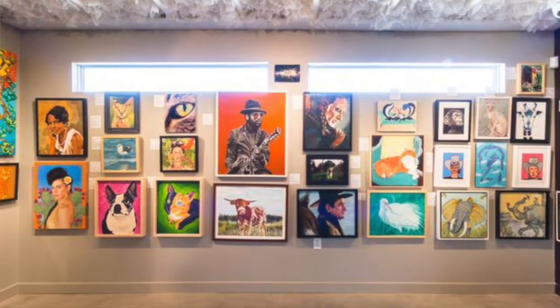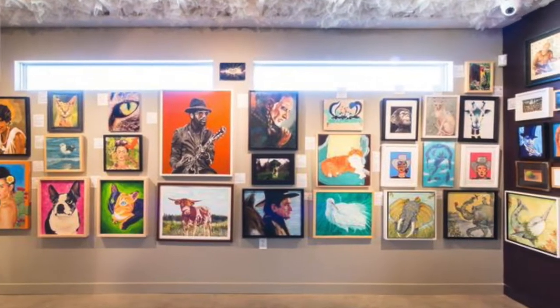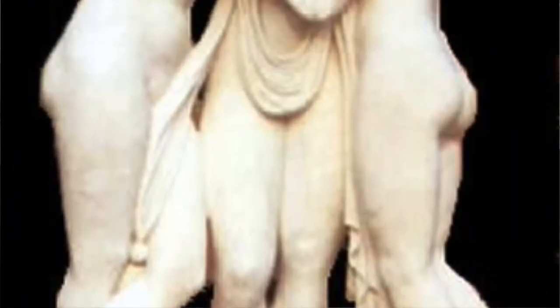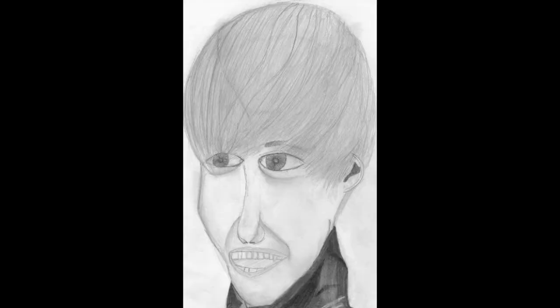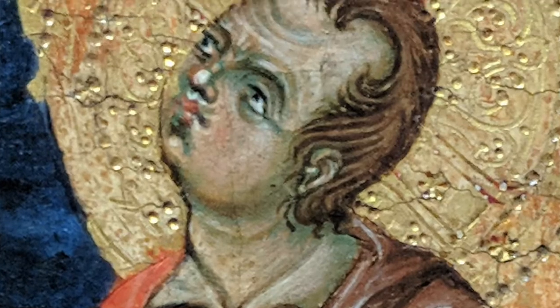So you might be thinking, okay, but what does proportion have to do with art? Why do I need to know about proportions? Proportions have a lot to do with making things look realistic. If you're drawing a person, or an animal, or a landscape, or a building, and your proportions are off, it's going to look a little bit less realistic, a little bit less believable.